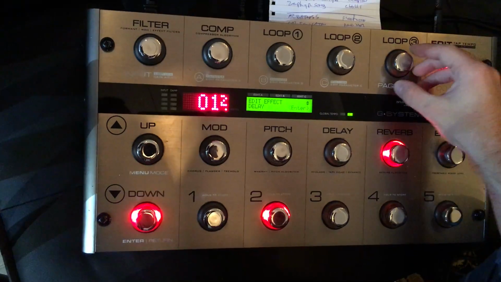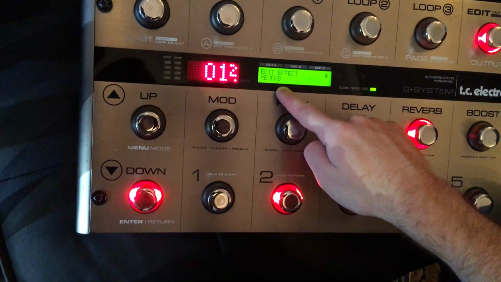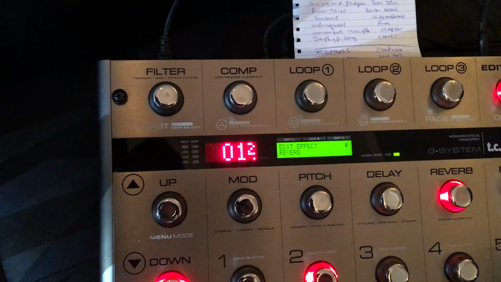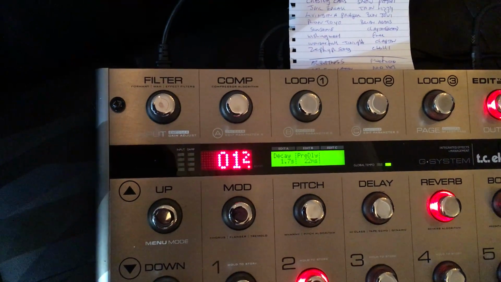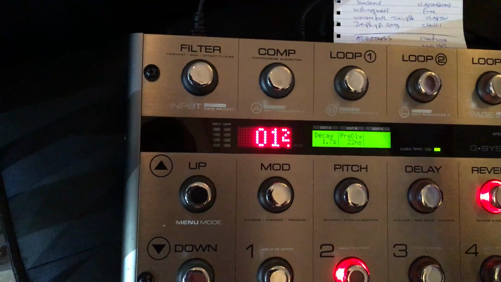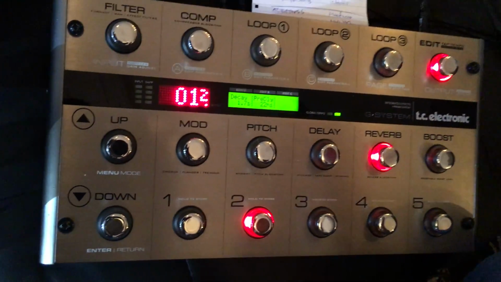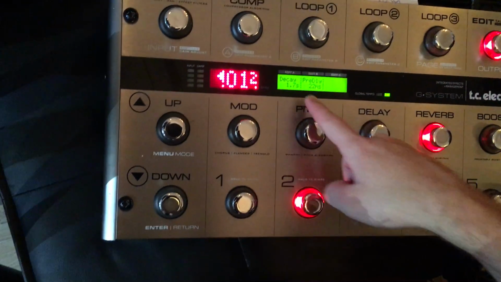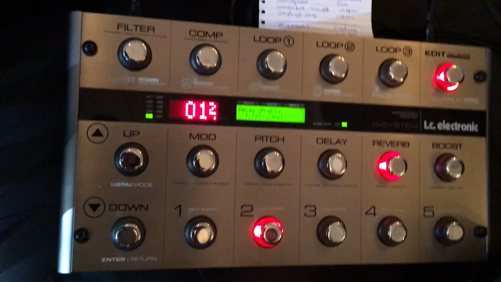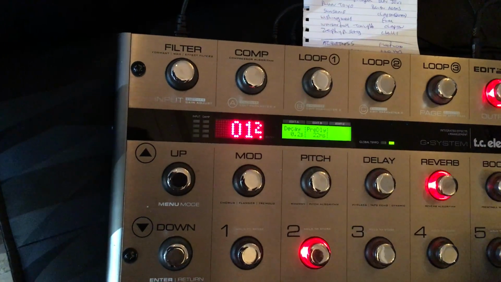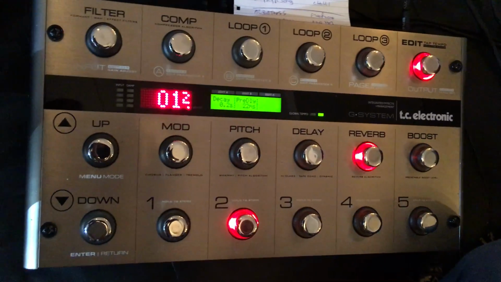So this is already set on delay. I want reverb, so I've scrolled round. Turn number 3 round to reverb. Click enter again. Right, and I've got my decay and pre-delay. Now decay is how big it makes the room, if you get what I mean. The higher that number goes, the bigger the room's going to be. So if I bring that down, it just sounds like I'm in a smaller room.